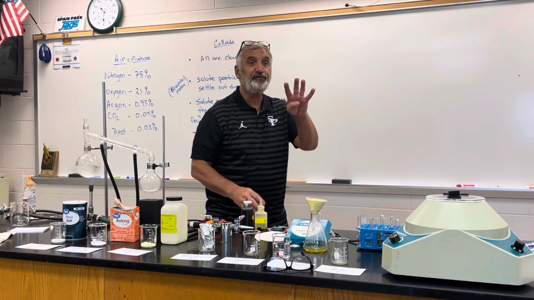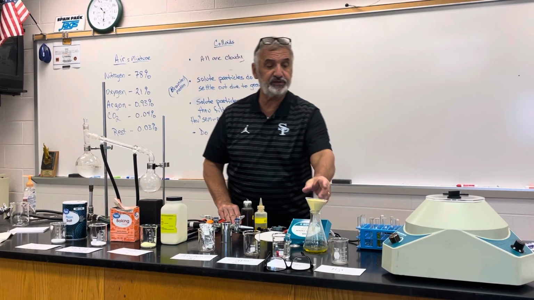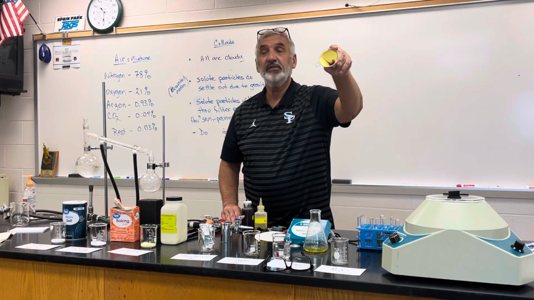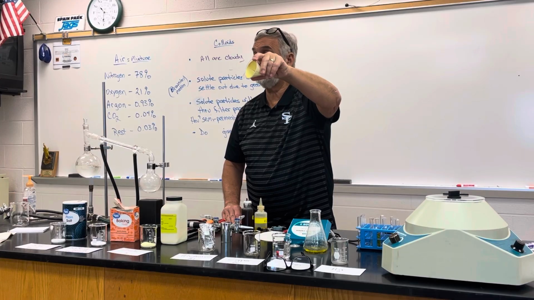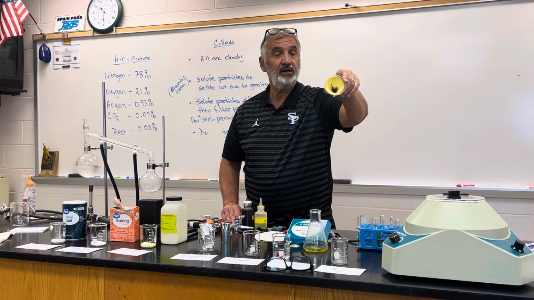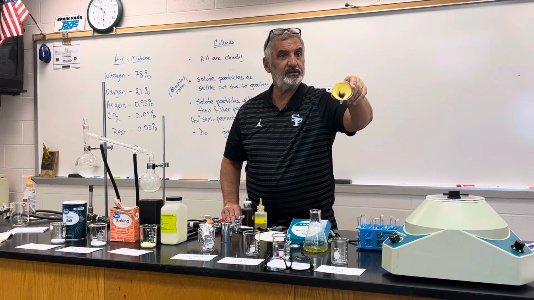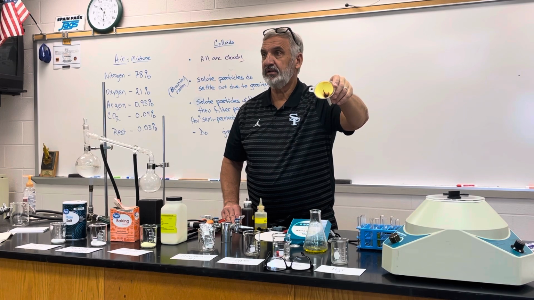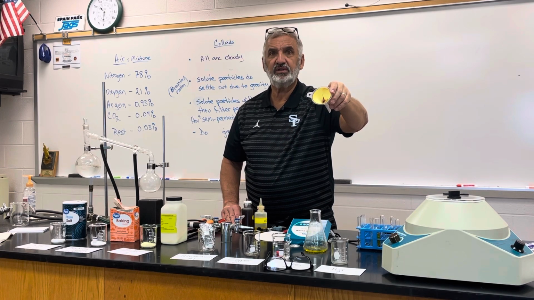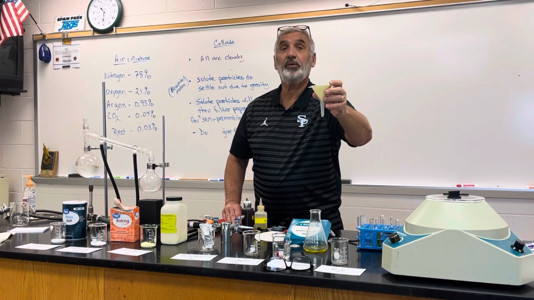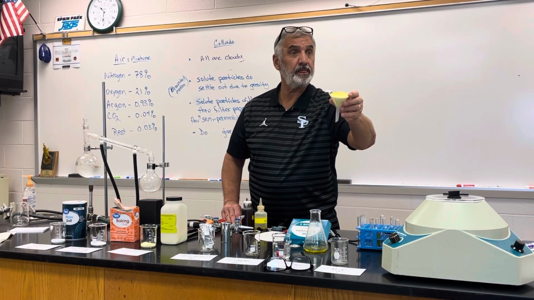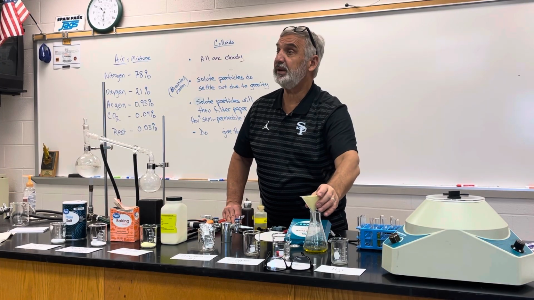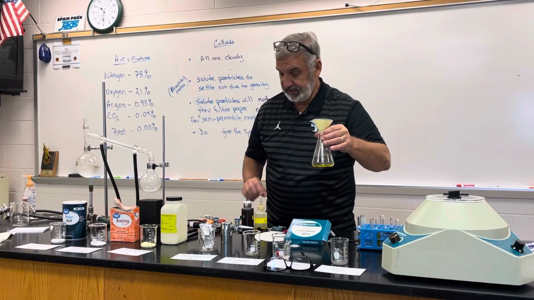Now, we had the 4 ways of separating. The first one was filtration. That's your red solid. Remember the red solid we did yesterday in class? Okay? Why didn't it go through the filter paper? It was too big. So what type of mixture was it? A suspension.